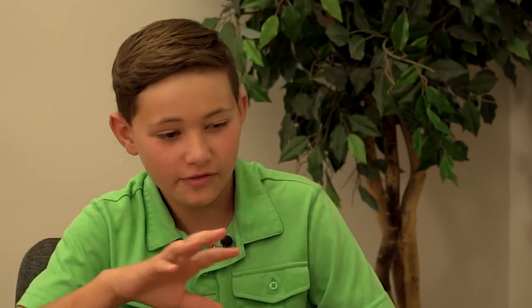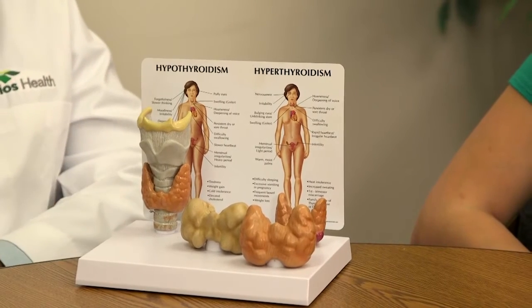Is there a reason why it's shaped kind of like a butterfly? It's just the way the gland is, but it can get distorted and grow depending on if you have certain conditions. So some people that have an underactive thyroid, their thyroid can actually enlarge. We call that a goiter. Also, a goiter can refer to having nodules in the gland. Nodules are basically like bumps on the thyroid gland, kind of like this one here.